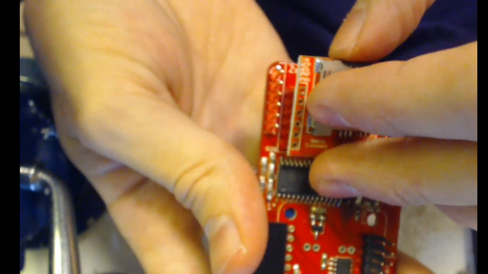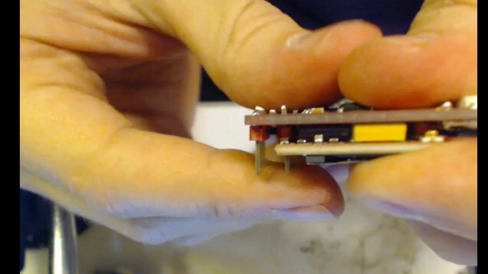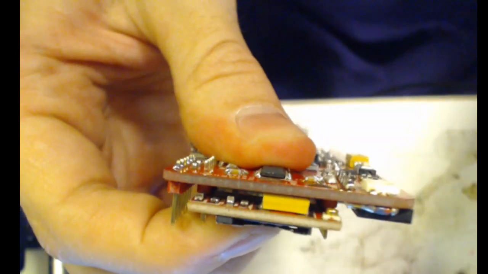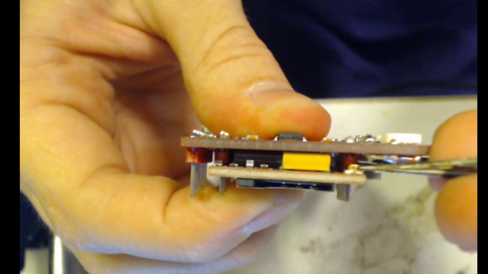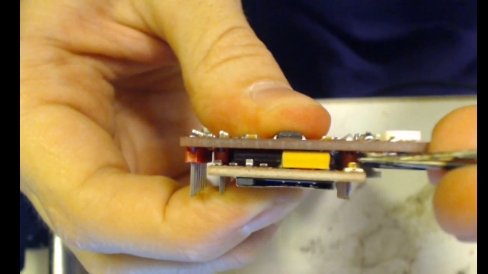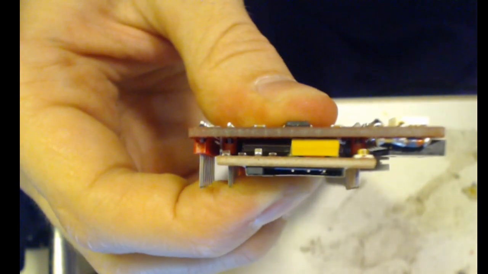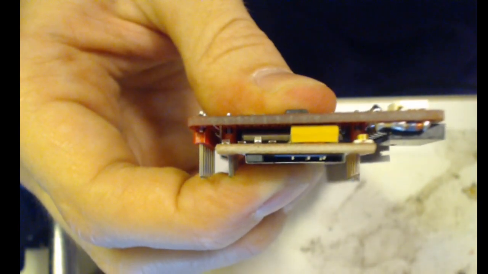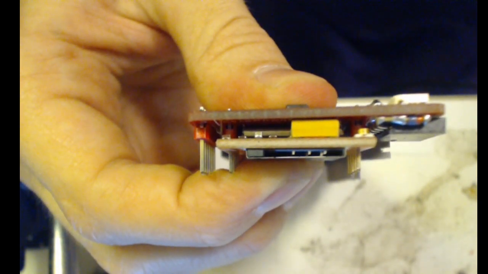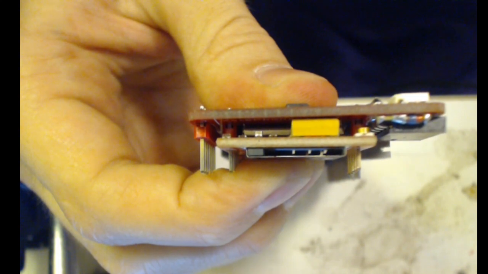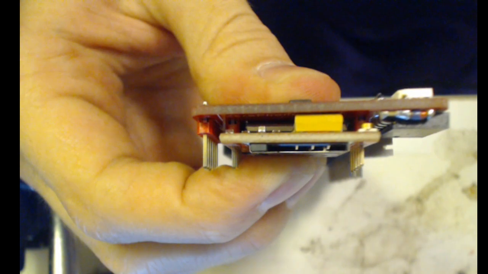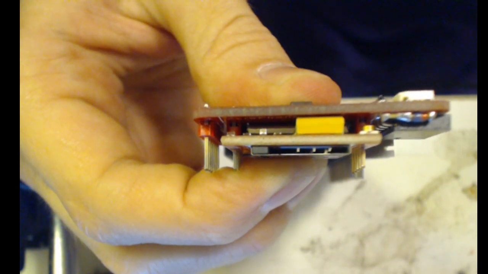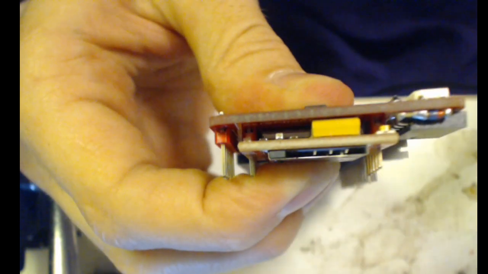And also, the more important part is that you have to plug in the antenna here, right here. Oh, right. Okay.